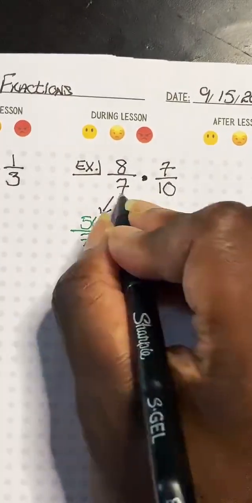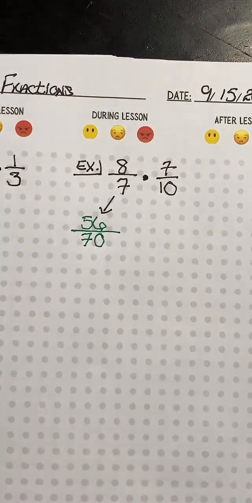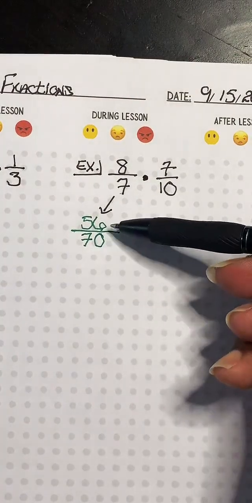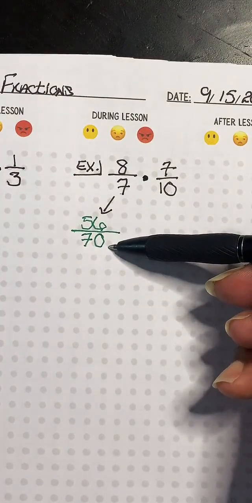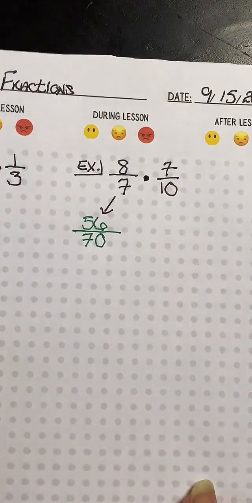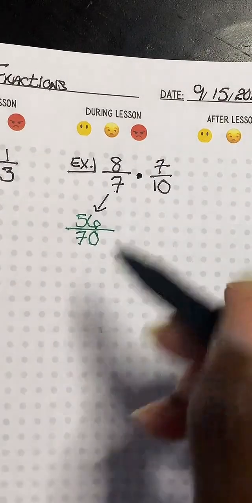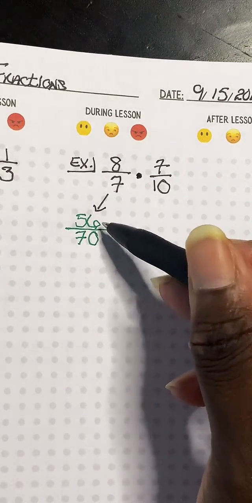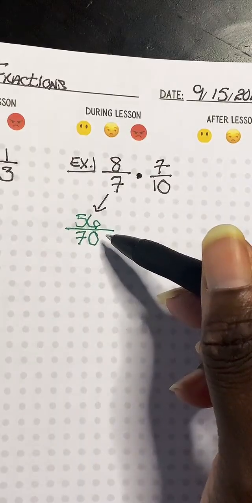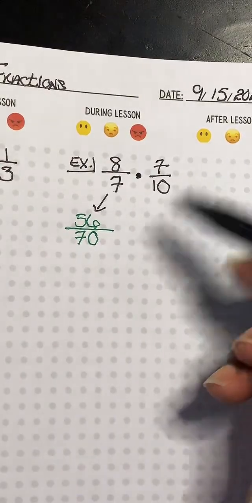All right, so 7 times 10, that gives me 70. So now we have 56 over 70. Relatively not large numbers, but not an easygoing number. But both of them are divisible by 2 because both of them are even.